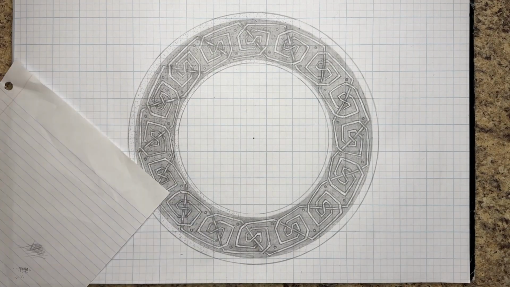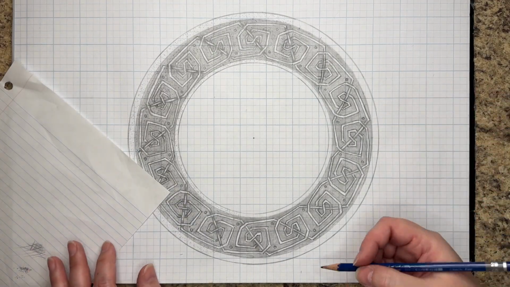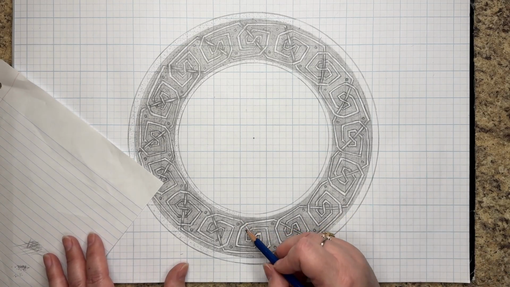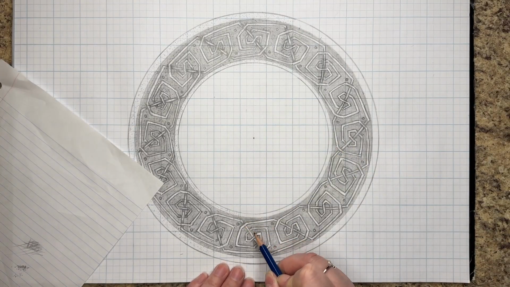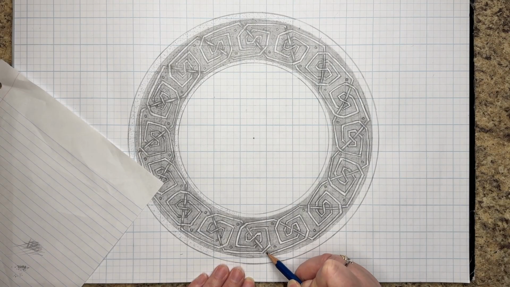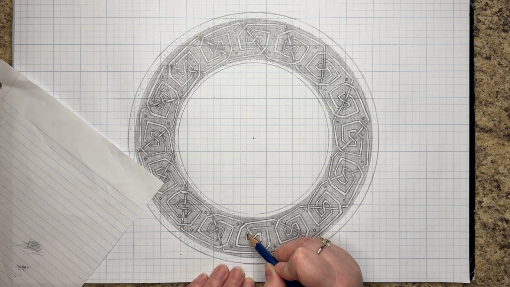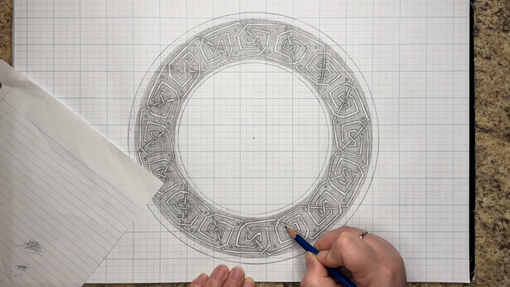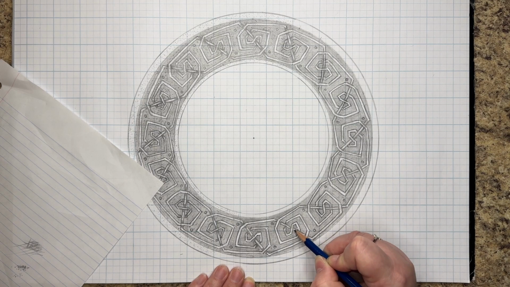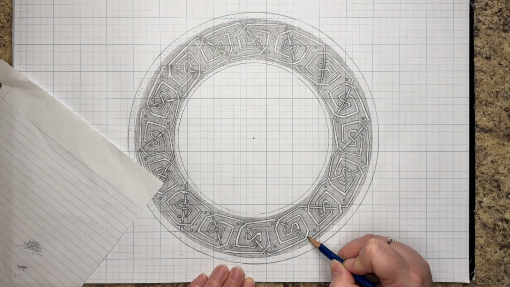All right, so the next thing we're going to do is give these depth. We're going to go in and all along the diagonal where the lines overlap, the ones that are underneath, we're just going to give them a little bit of shadow. So just throw a few lines down. Doesn't have to be a lot because these are tiny, thin lines. So anything that's underneath is going to get a shadow so that it looks like it's underneath the one on top.